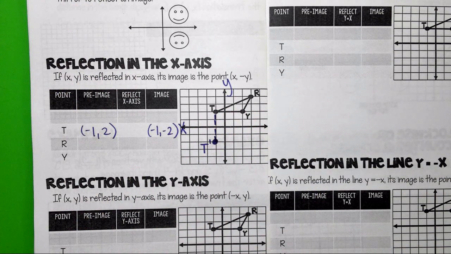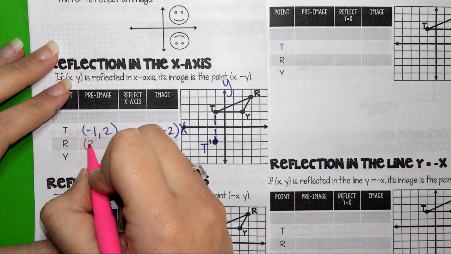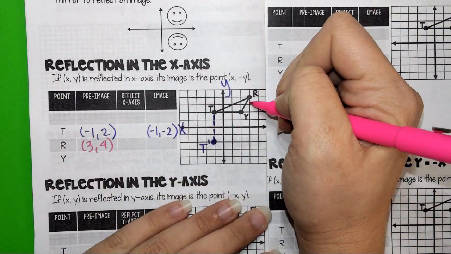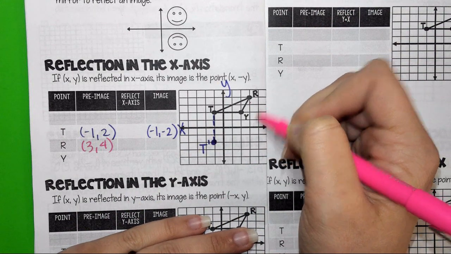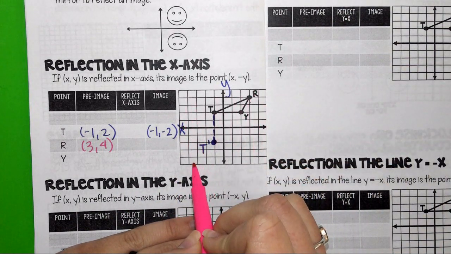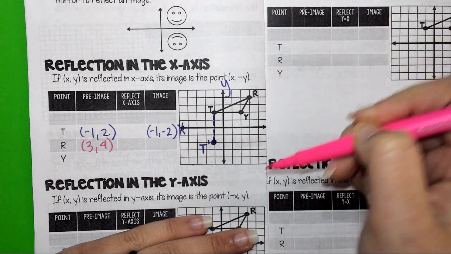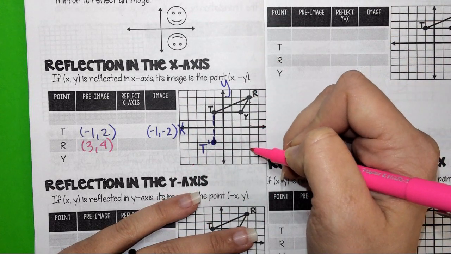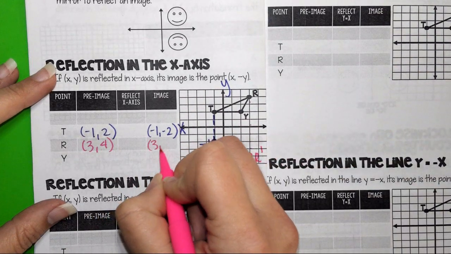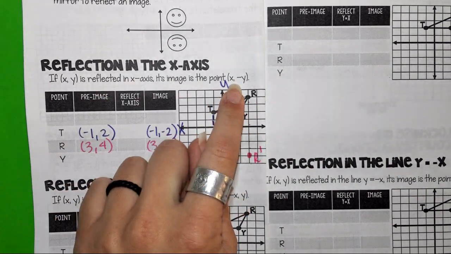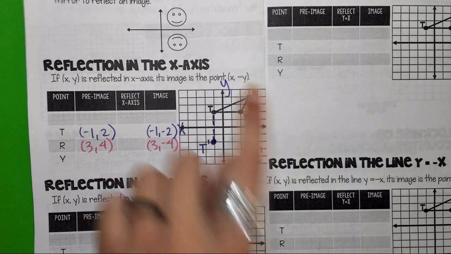All right, what are the coordinates for R, the original coordinates? Find the coordinates for R. And then if I flip it across the x-axis, where are my new coordinates going to be? Well, if it was negative 3, 4, that would be down here. So we're just flipping it down, right? So negative 3, negative 4. And that would be R prime. So you just turn your y negative? Yes, because didn't it say that the reflection point is now x, negative y?